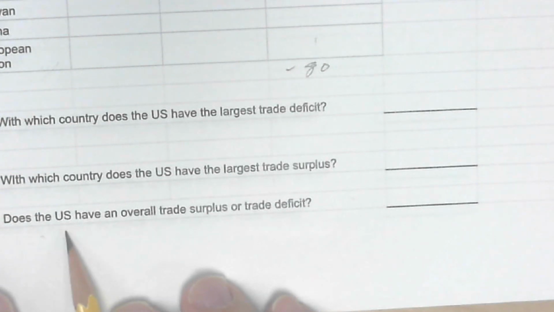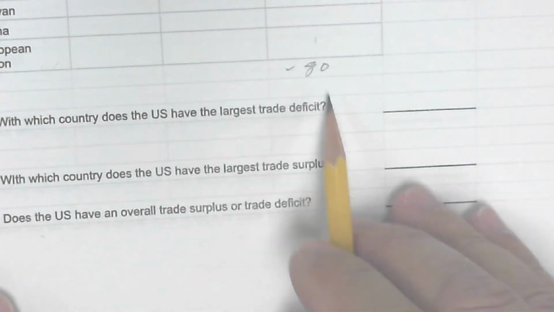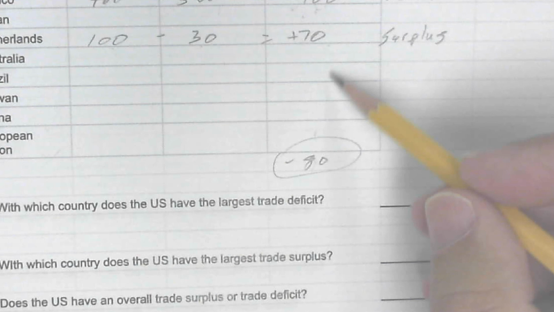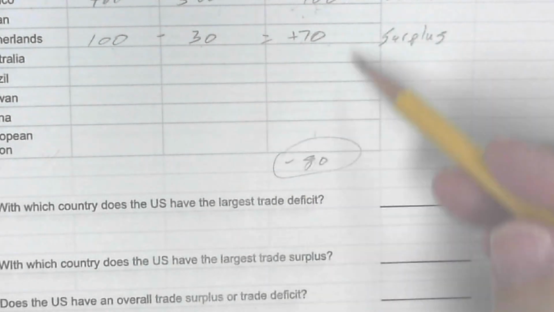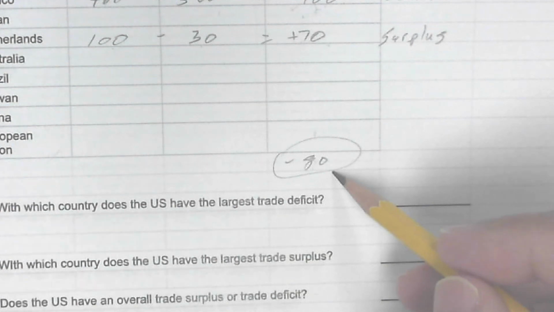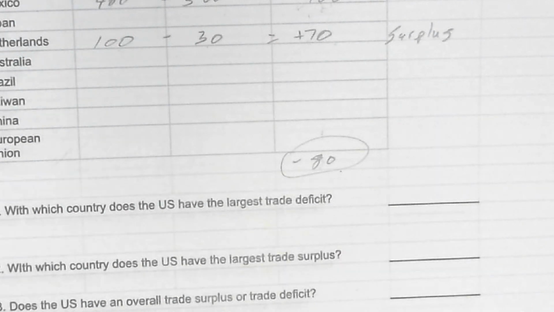And then overall, does the U.S. have a surplus or a deficit? That's where I did this one by adding up these three countries. So in this scenario, we have a trade deficit. What you're going to do is stop this.